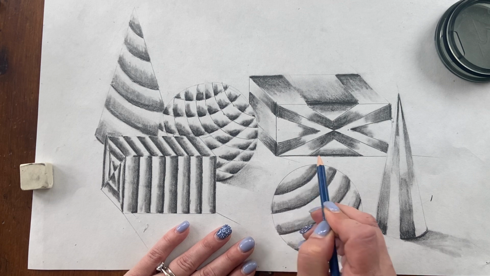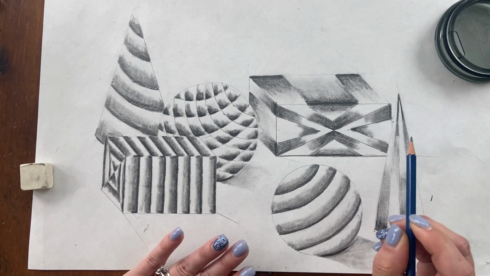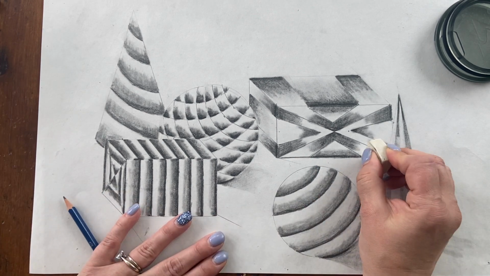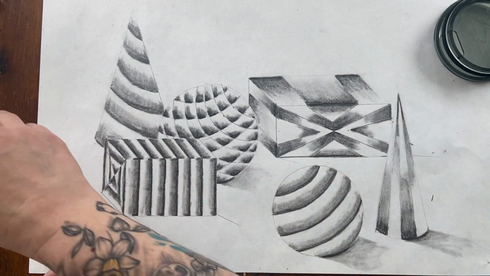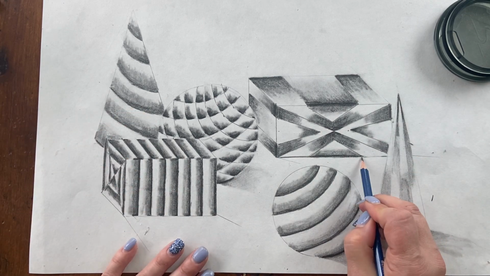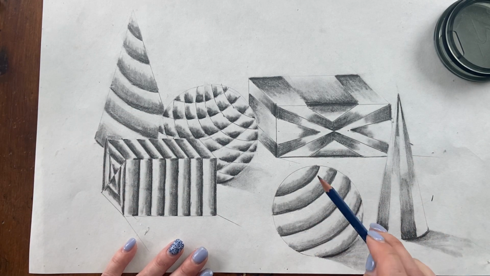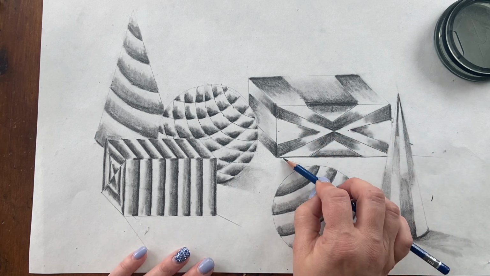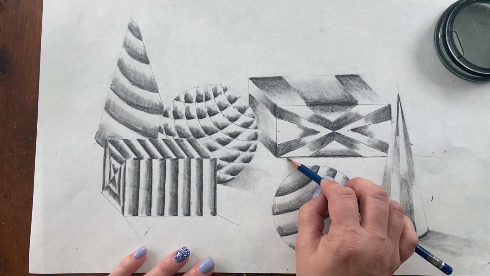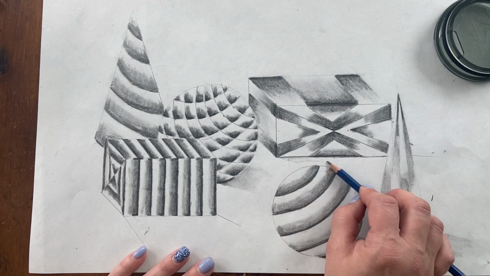So I'm going to go all the way across. I got into my shape, my form, so I'm going to erase that out and come back underneath it. I'm going to hold my pencil to the side, so I'm using more of the longer part, and just feather that out.